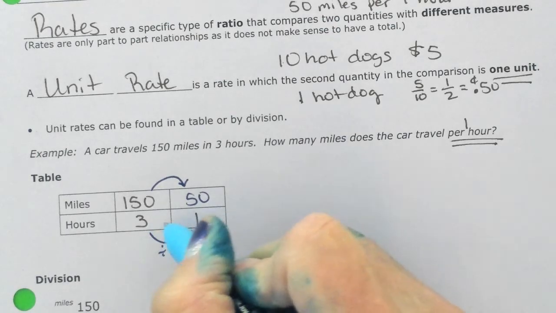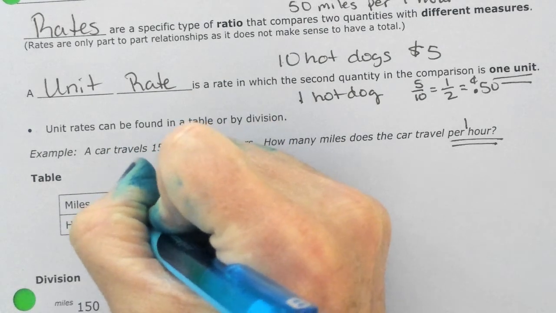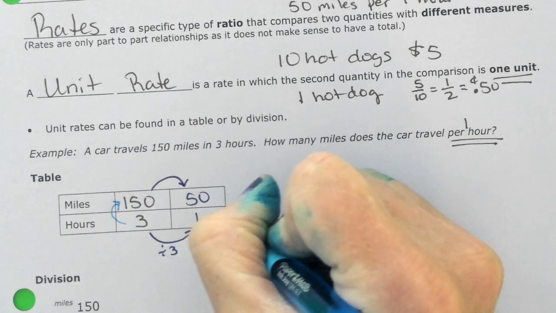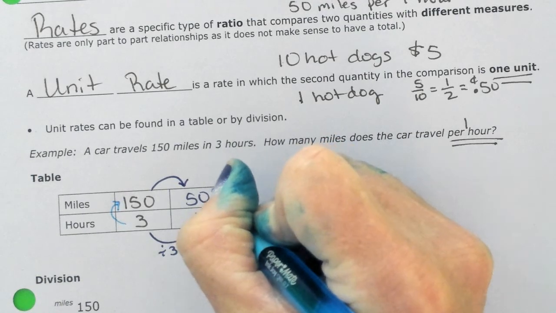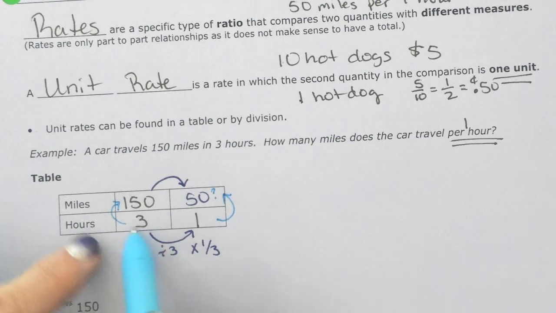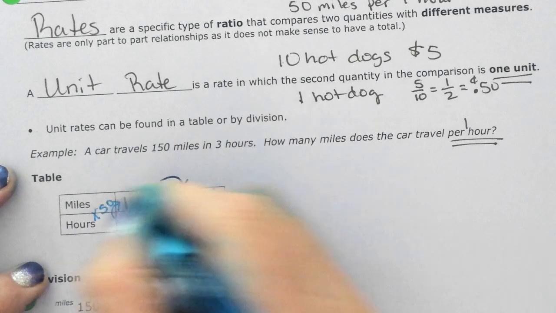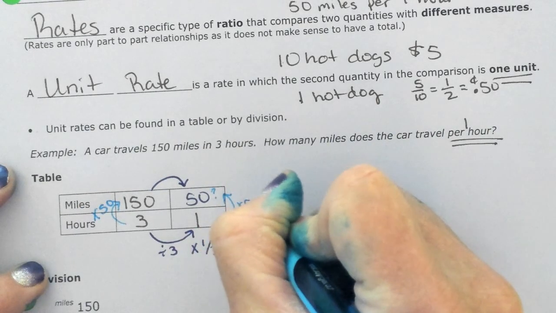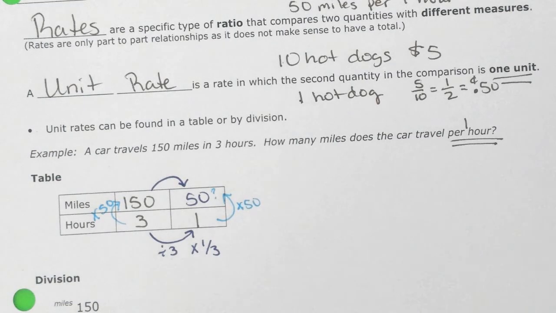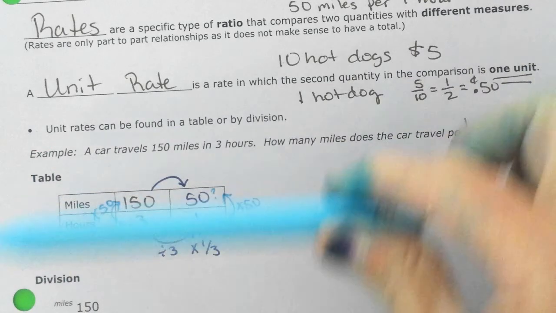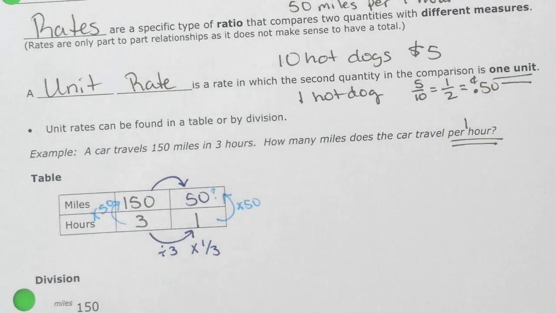If I'm going from 3 up to 150, I would do the same thing to the 1 to find out what my missing amount was. How do I get from 3 to 150? Times 50. And 1 times 50 is 50. So we can look at the horizontal relationship or the vertical relationship. Sometimes one will make more sense than the other, and it's just what your brain sees in the number sense you have.